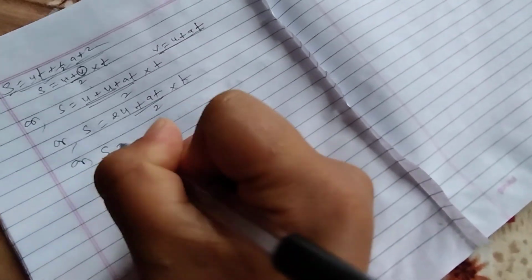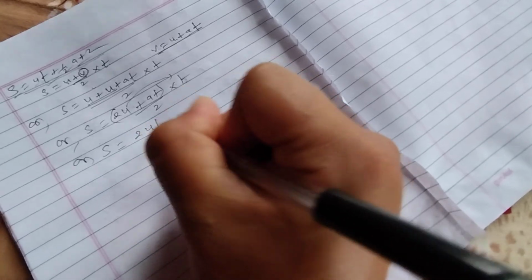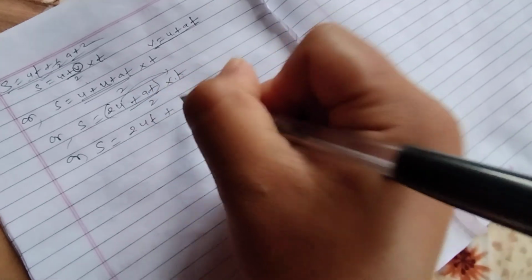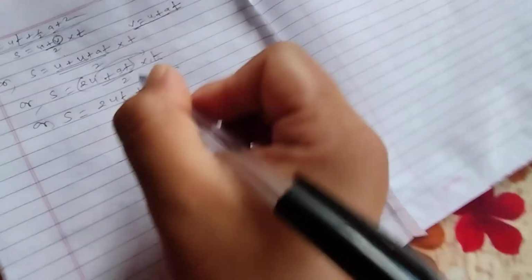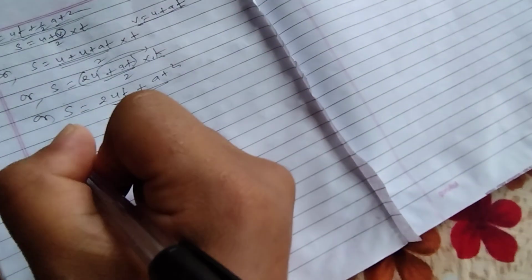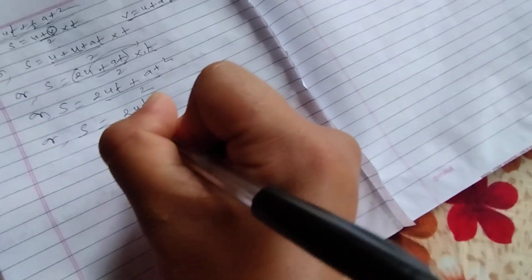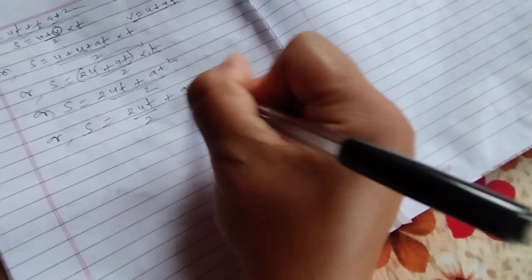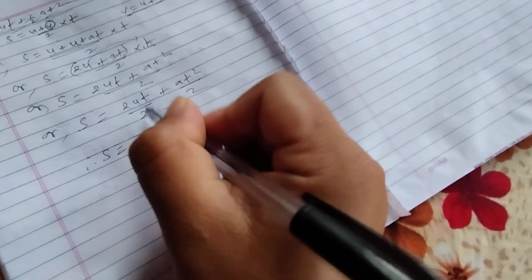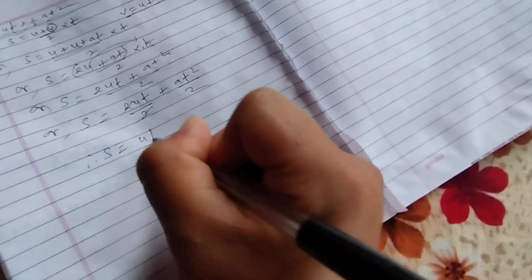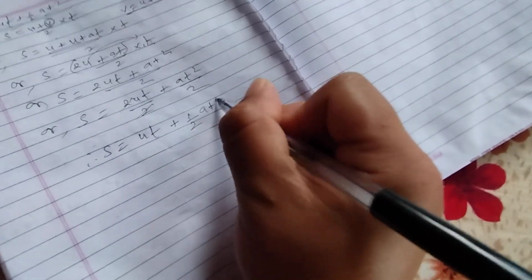Multiply, 2u into t becomes 2ut plus at into t becomes at square, upon 2. So s is equal to 2ut upon 2 plus at square upon 2. Therefore s is equal to, 2 cancels, and becomes ut plus, this can be written as 1 by 2 at square.